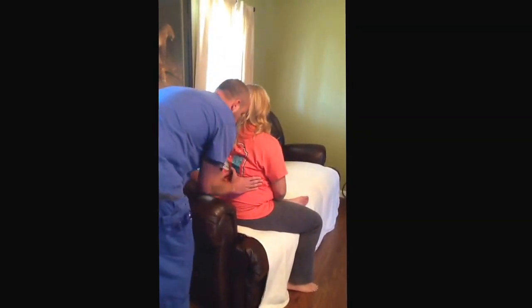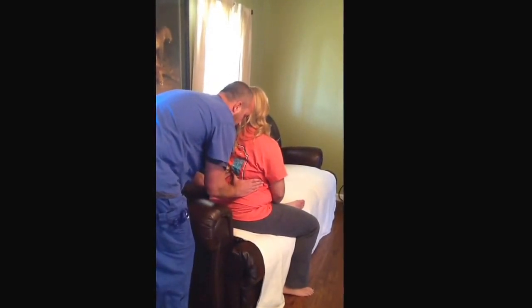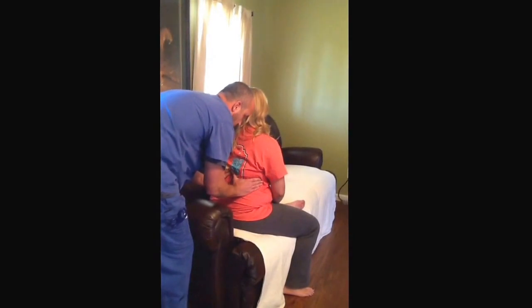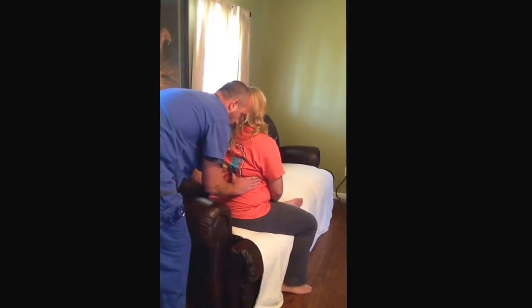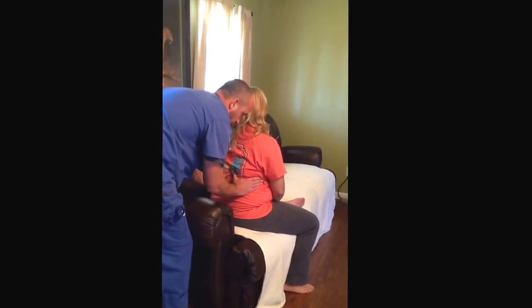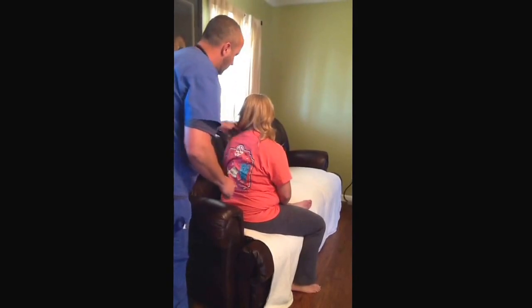So let me get the base of your lungs. Go ahead and take a deep breath in and let it out. One more time, deep breath in and let it out. Lung expansion is symmetrical.